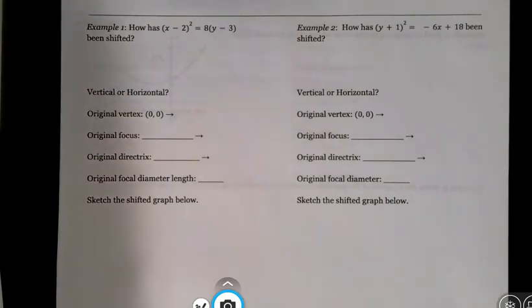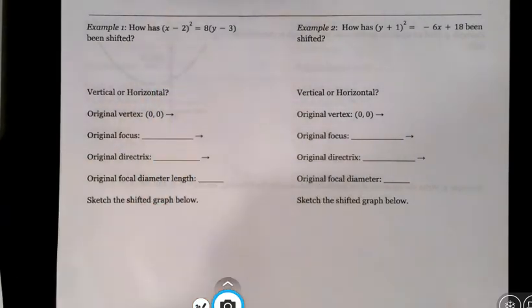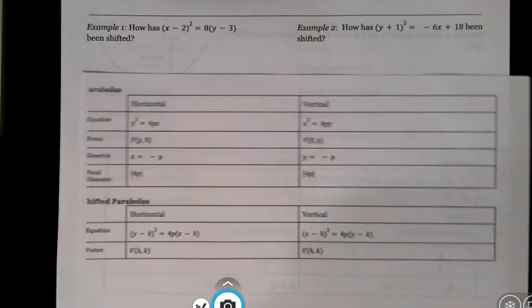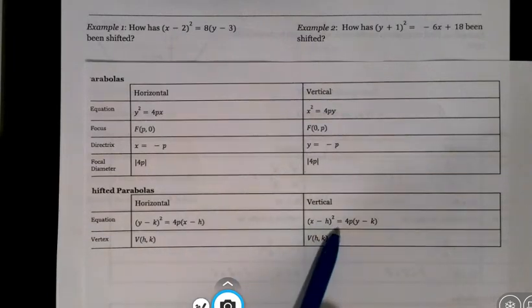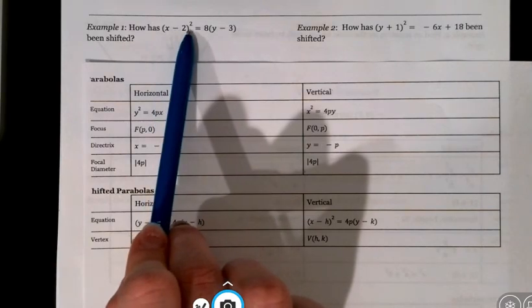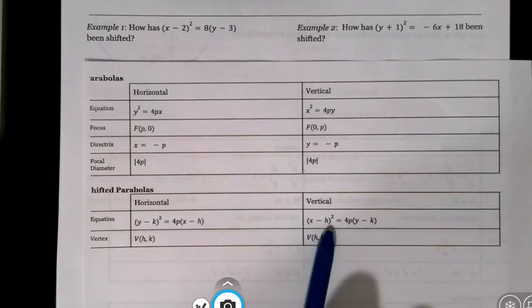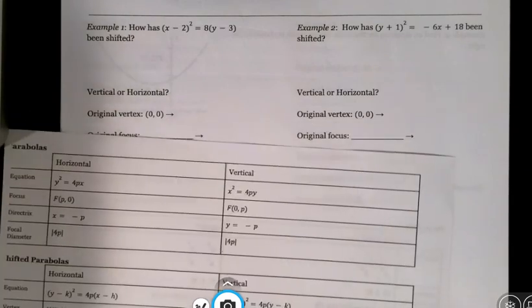I am going to start with example 1. So I have this equation. I have my template up above, but I also have my formula sheet here. For my parabolas, I look at whether it matches the template for a horizontal or a vertical. When I'm looking at my equation, I notice I have x minus 2 raised to a power of 2. Well, this is y minus something with an exponent. This is x minus something with an exponent. So I know it's matching this one, so I know I'm going to be working with vertical. This is going to be a vertical parabola.